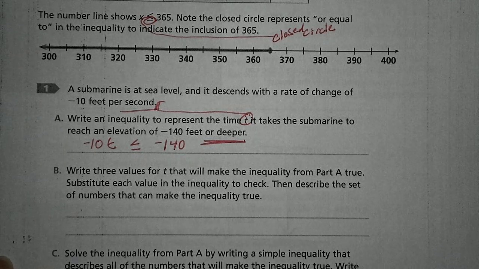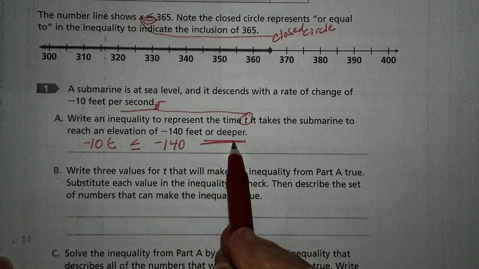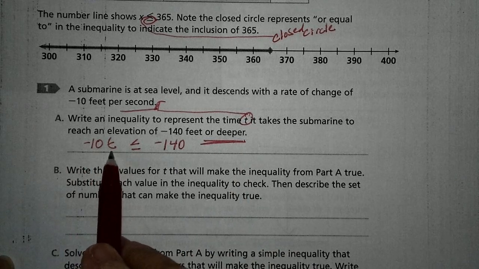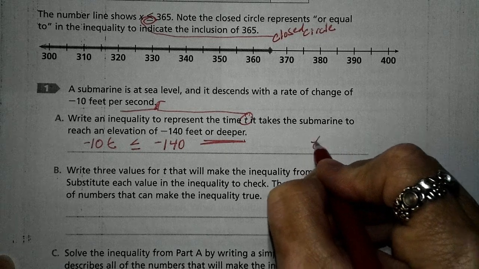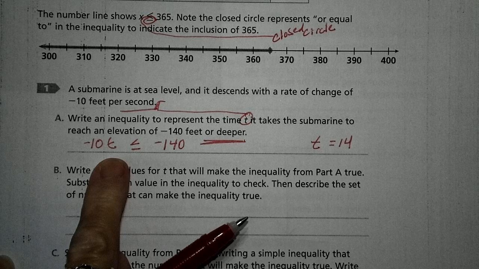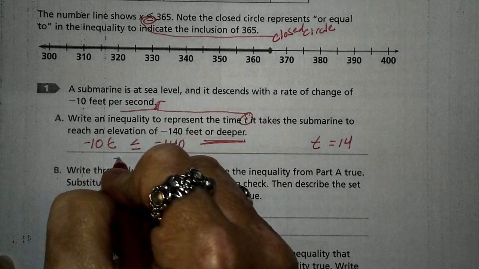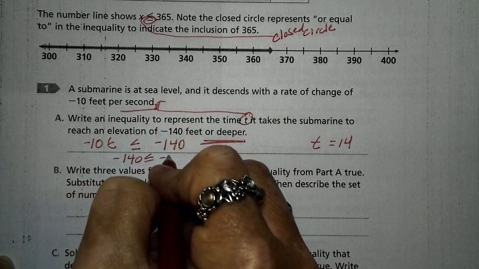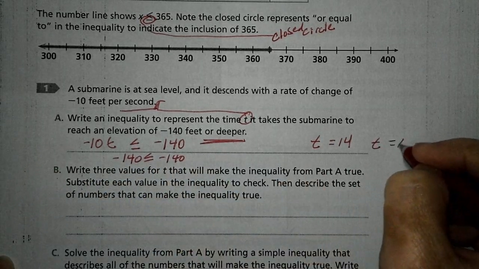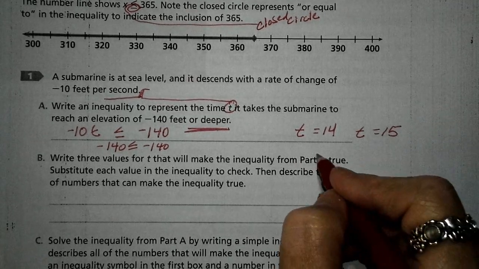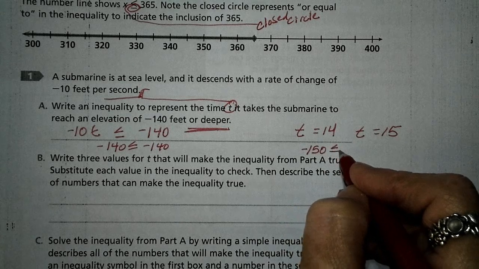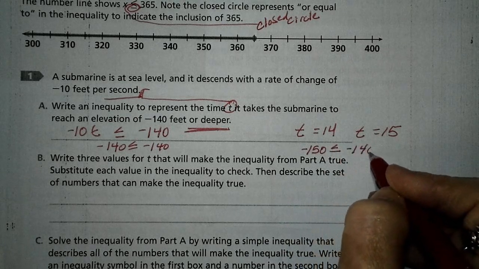Okay? So this one's a little tricky because of that word deeper and because that it's negative. So if I substituted, if I said t is 14, right? And I substituted in, I would get negative 140 is less than or equal to negative 140. If I said t is 15, I would get negative 150 is less than or equal to negative 140.